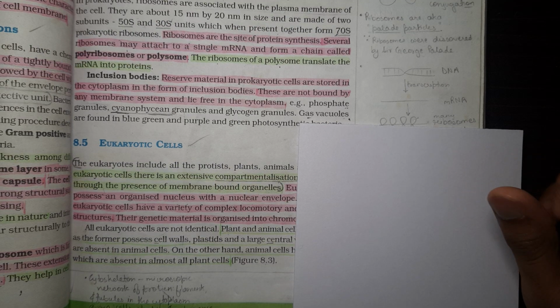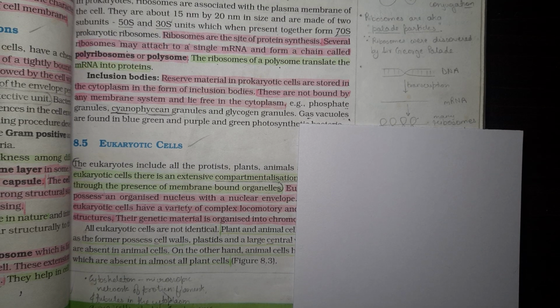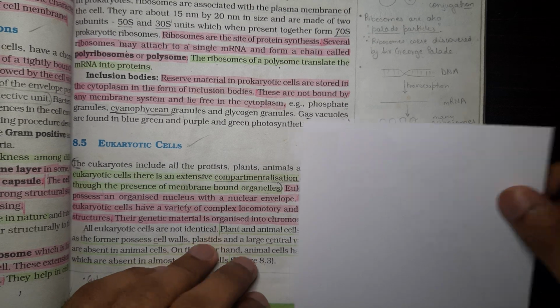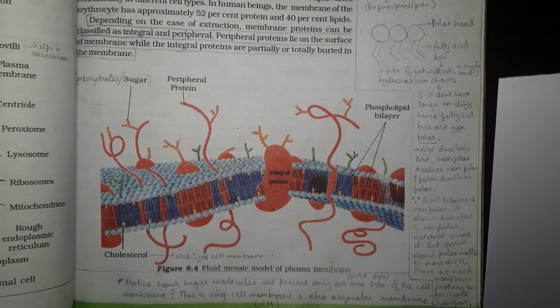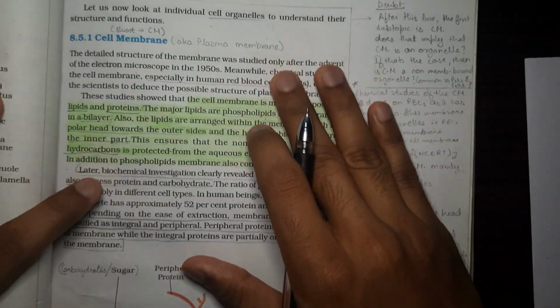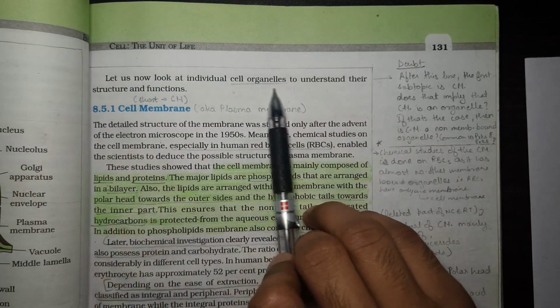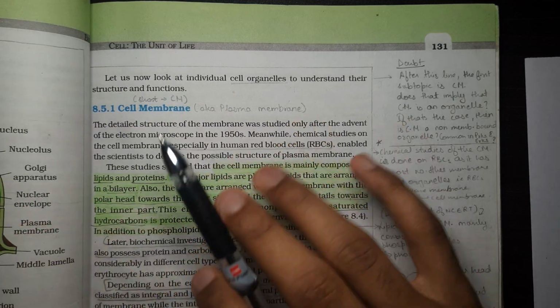So, hello, continuing where we left off in the last episode. In the last episode, we got a basic overview of what eukaryotic cells are, and now we are going to learn about the structures within eukaryotic cells. So, let us now look at the individual cell organelles to understand their structure and functions.